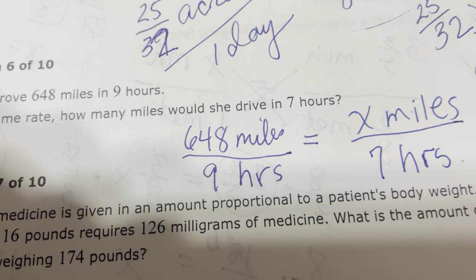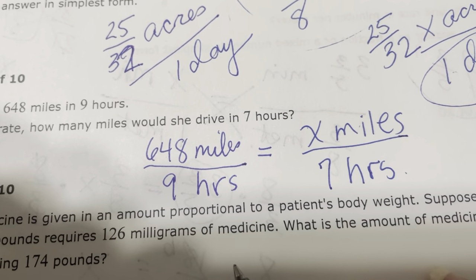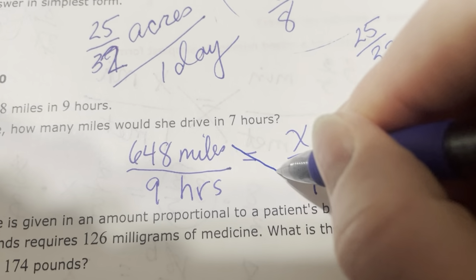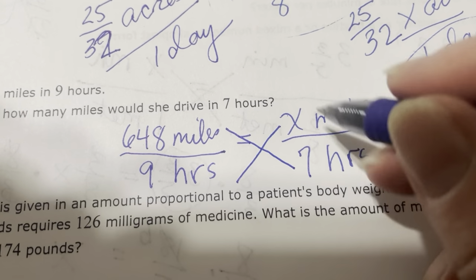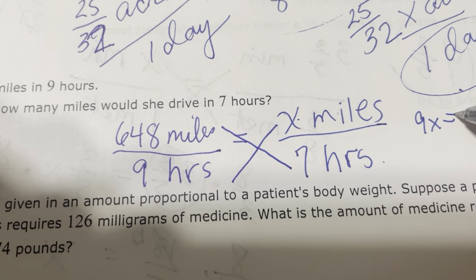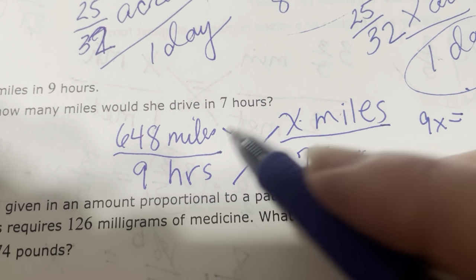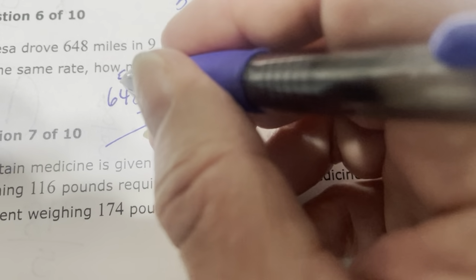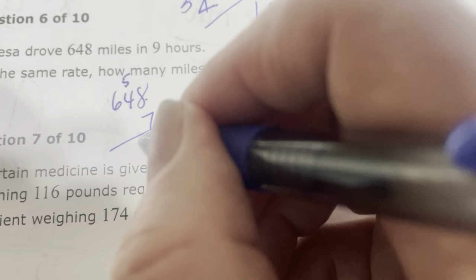So notice in this one, nothing goes to 1. So I'm going to definitely use cross multiplication here. I'm going to multiply this way and this way. And I'm going to do this one first. 9x is equal to 648 times 7. That's not something I carry in my back pocket. Let's do it. 648 times 7. 8 times 7 is 56. 4 times 7 is 28 plus 5 is 33.